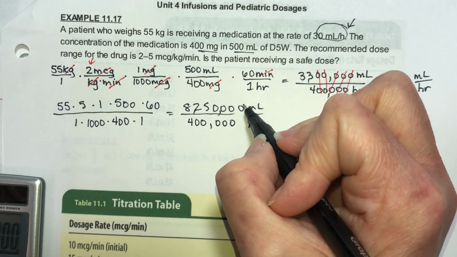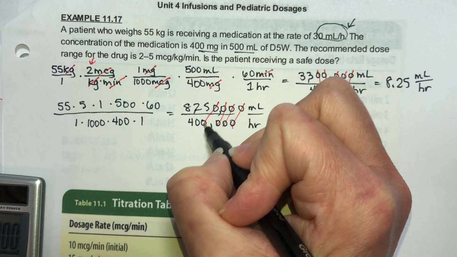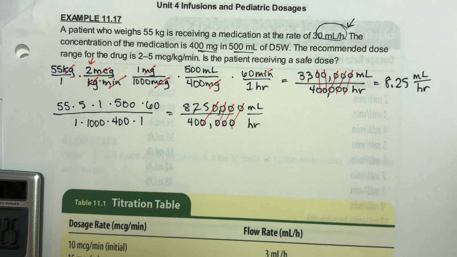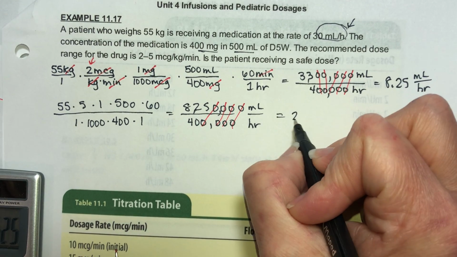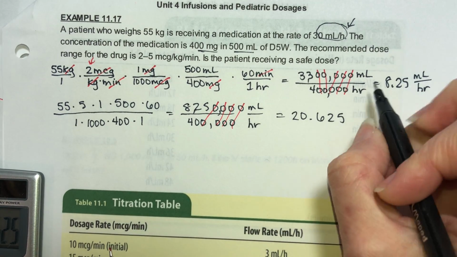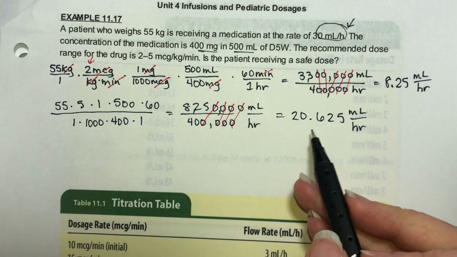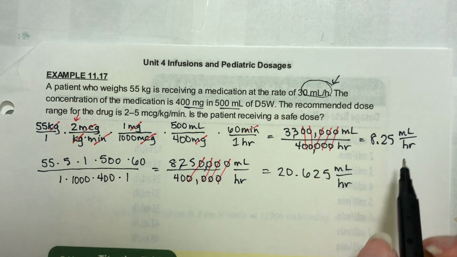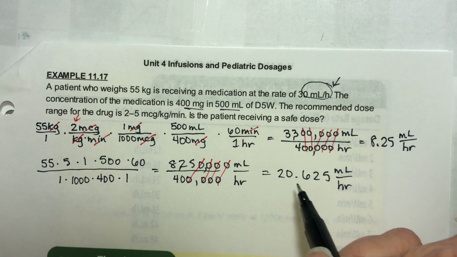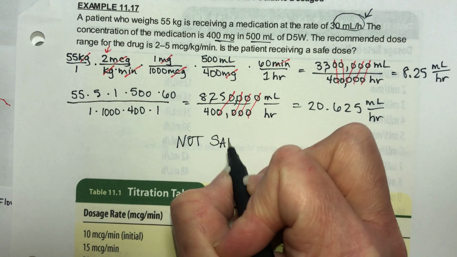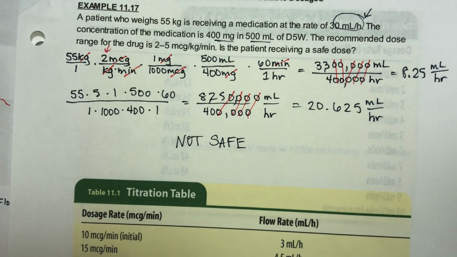We can cross out some zeros. And we get 825 divided by 40, and I hit something wrong. 825 divided by 40 is 20.625 milliliters per hour. Okay, now what has been ordered? 30. 30 is not between 8.25 and 20.625, so this is not safe. You need to contact the prescriber.